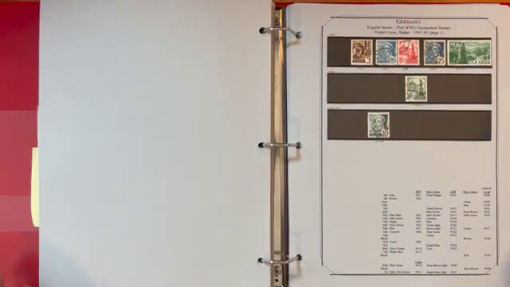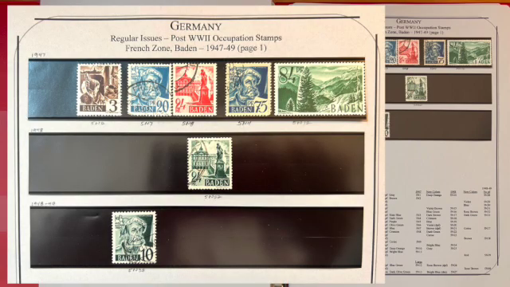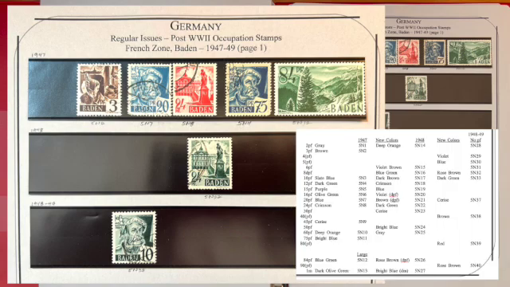This page holds my stamps from Baden, still a part of the French administrative zone. In 1947, the French issued regional stamps rather than continue with the previous whole zone issues. These Baden issues came out in 3 periods with 3 color variations. I've created 2 pages to hold all these issues, but so far I've only partially filled out this first page.